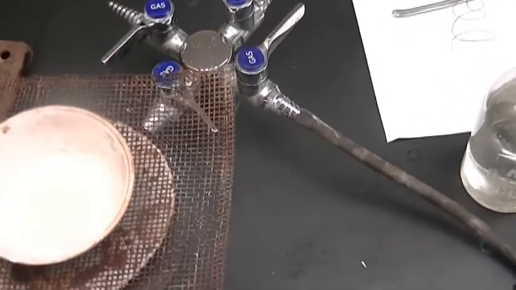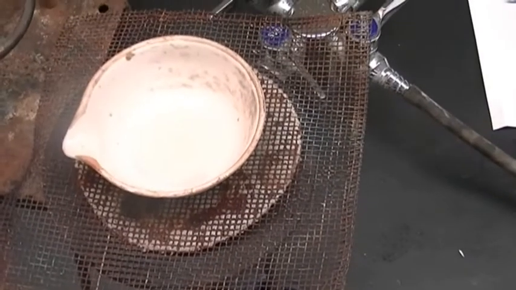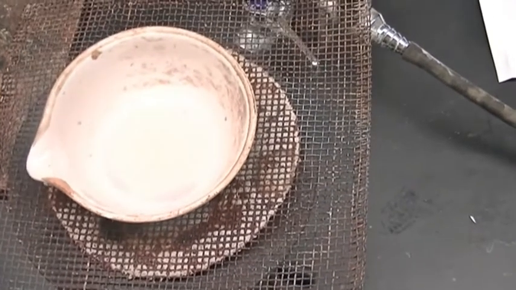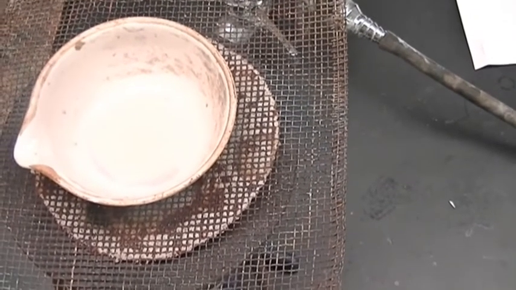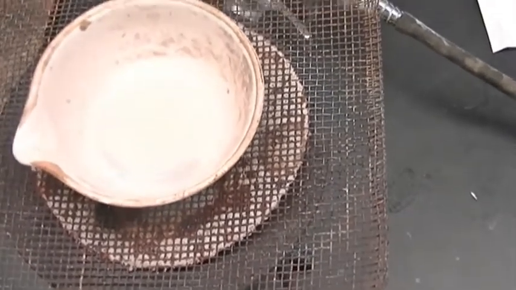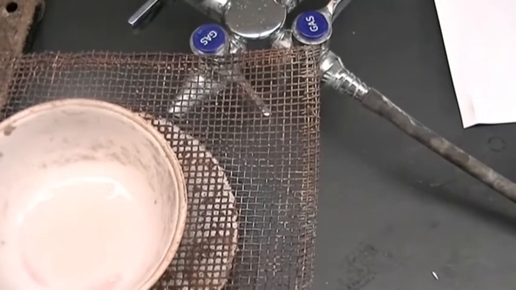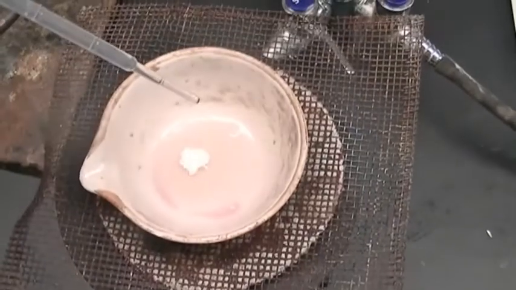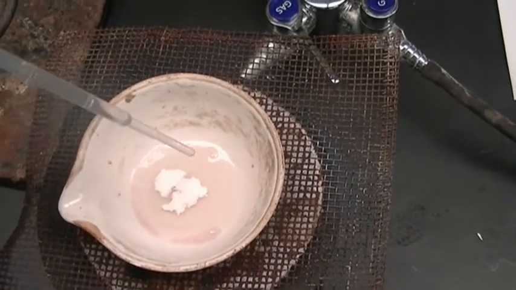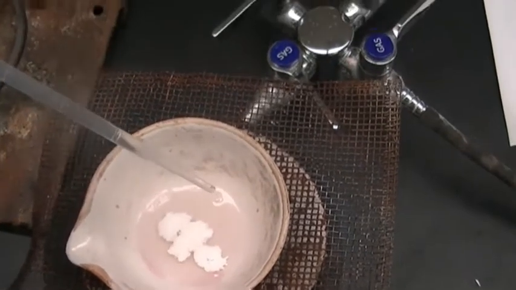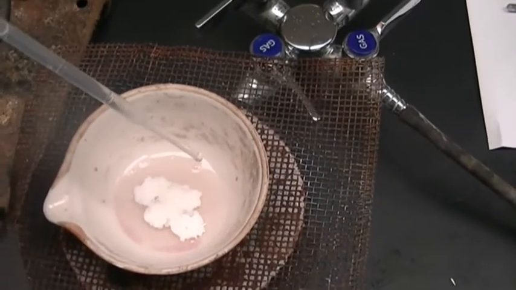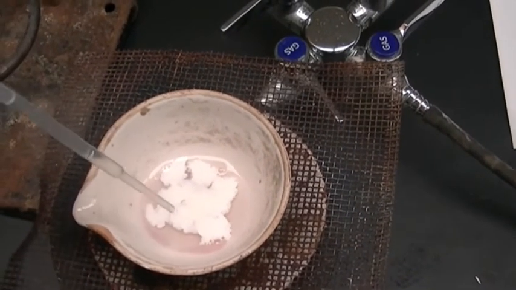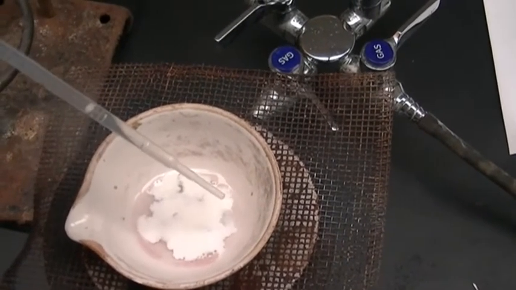All right, so then we're going to add three mils of HCl. And just like we did with our reaction before, hopefully you saw that nice white precipitate forming. So that is the silver chloride. All right, so it's like an egg yolk. So we're making an egg yolk here. It is formation of the silver chloride precipitate.